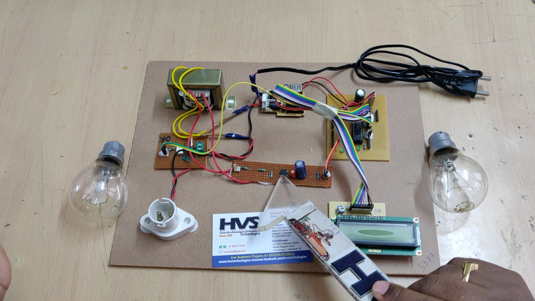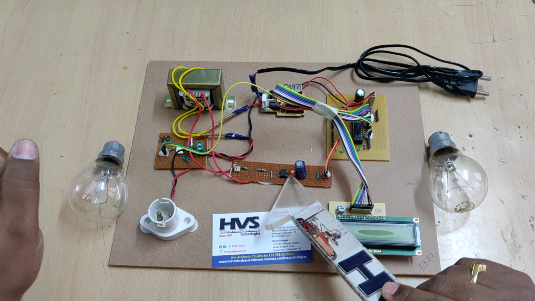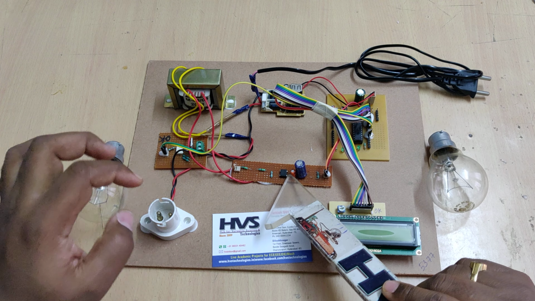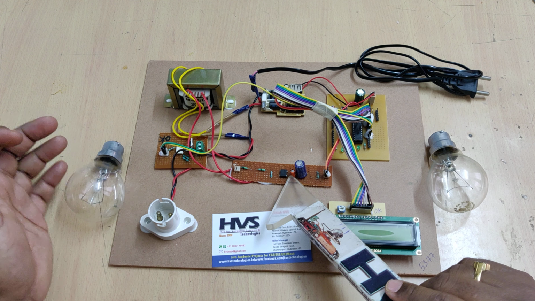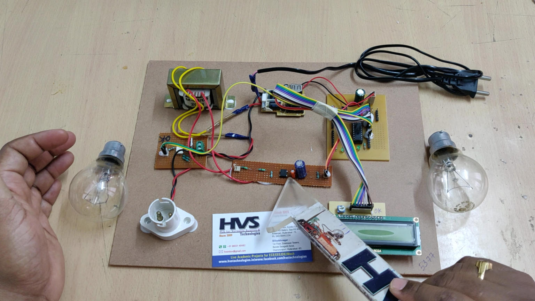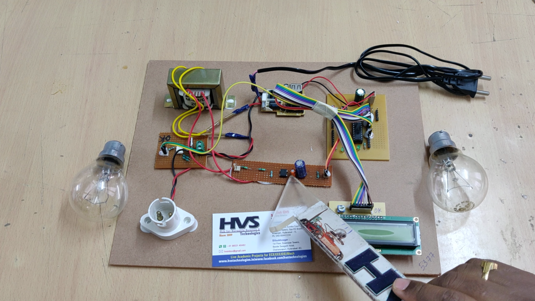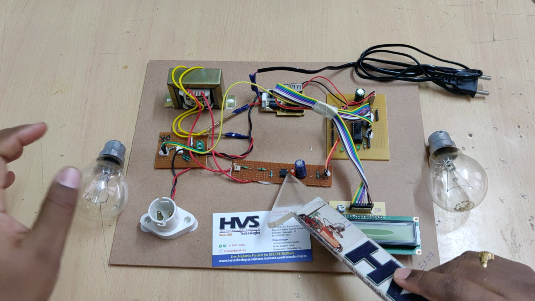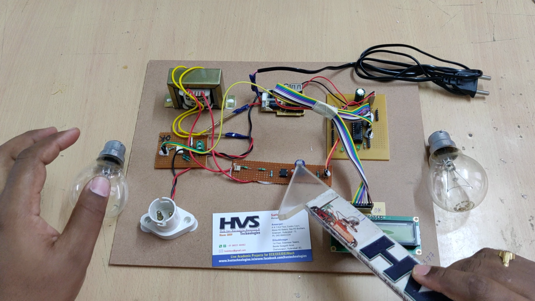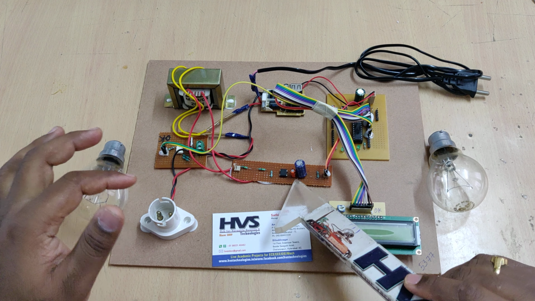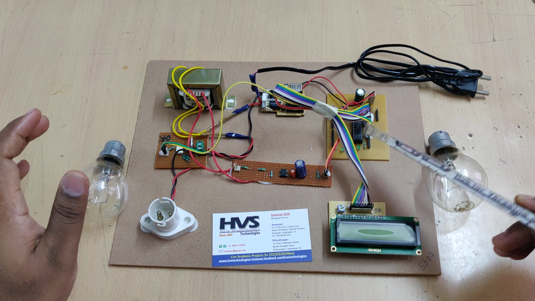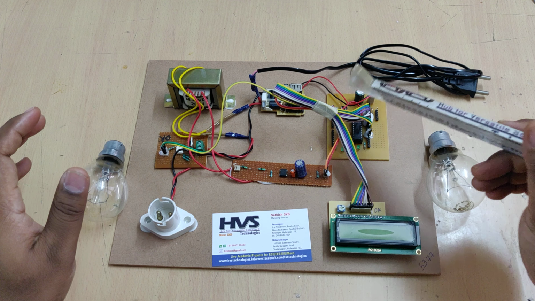After that we will get a pulsating DC of around 10 volts. Based on the current, the voltage varies. I am talking about the maximum voltage, 10 volts. The pulsating DC also has ripples, so in order to remove the ripples we are making use of these two capacitors to make it a smooth DC, and that is directly given as input to the microcontroller at the A0 pin here.